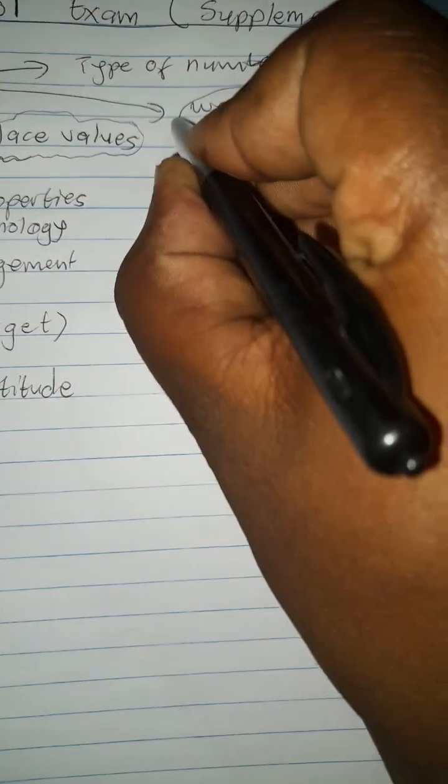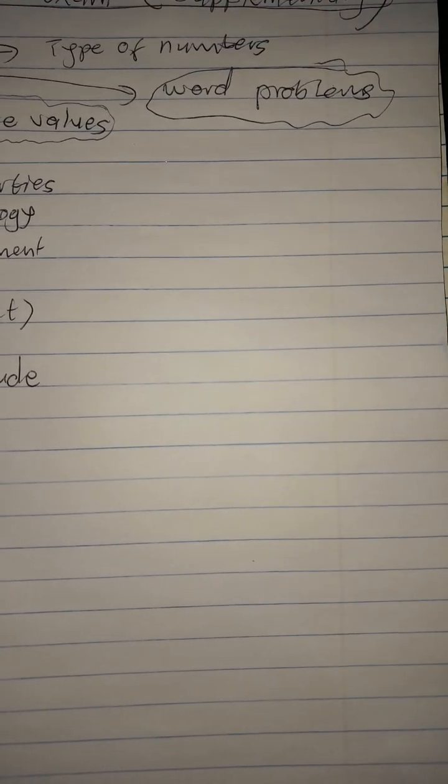Then let's go to word problems. They can also ask you about word problems, guys. This is where a lot of students make mistakes.